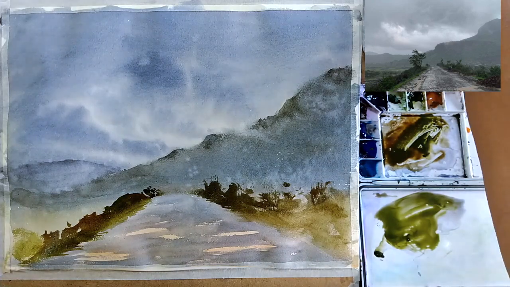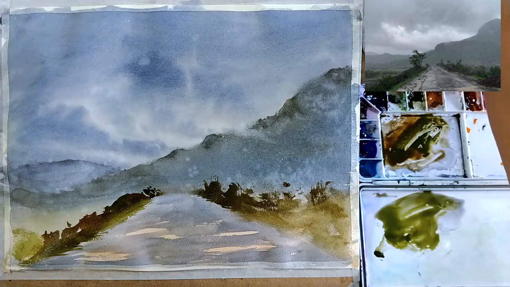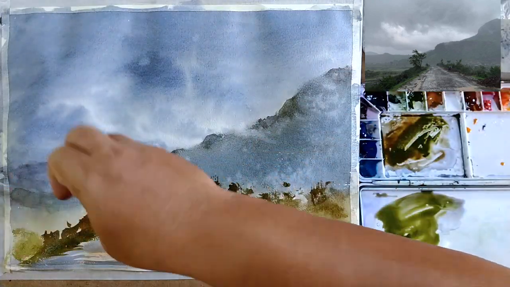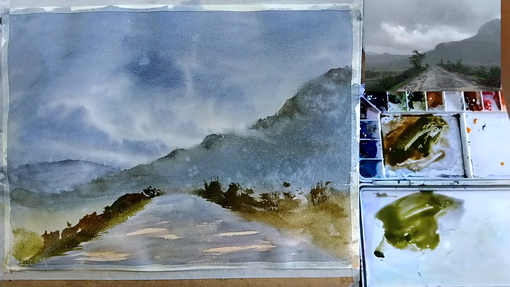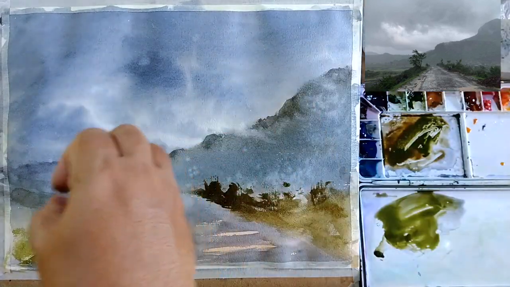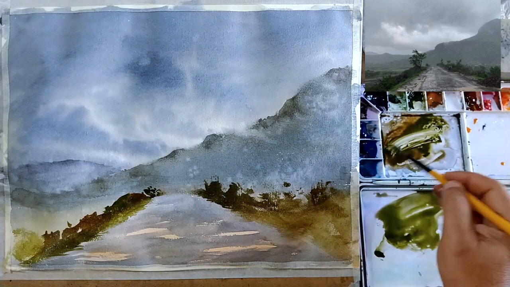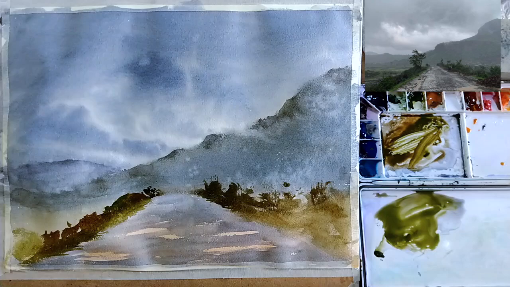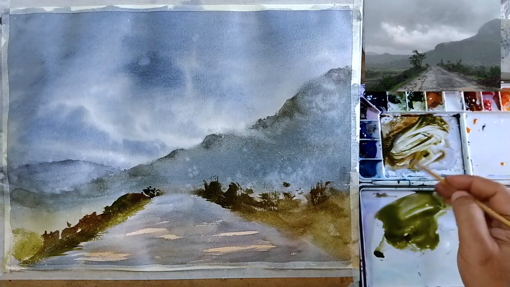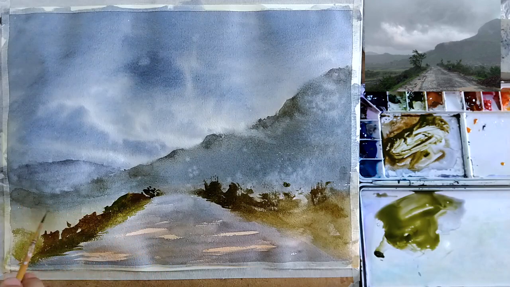Okay, now I would say sprinkle something here so that it creates some texture. Here also there are some dark marks, so I'm just trying to make some dark marks with this kind of a pen like this one.